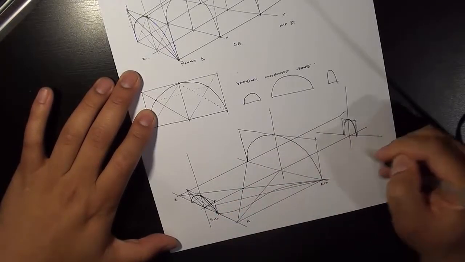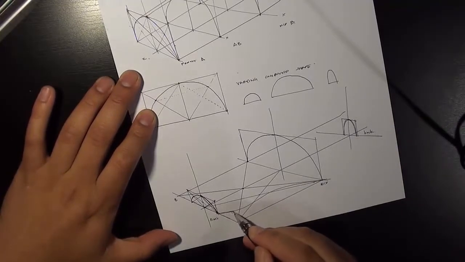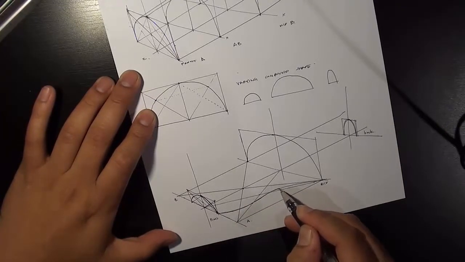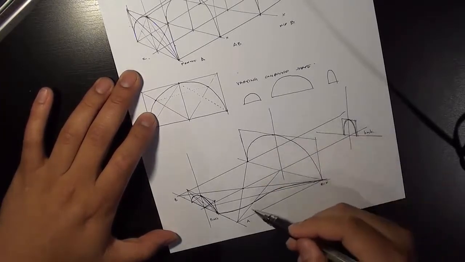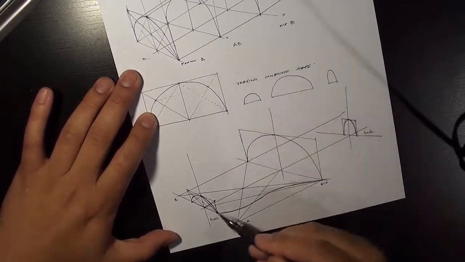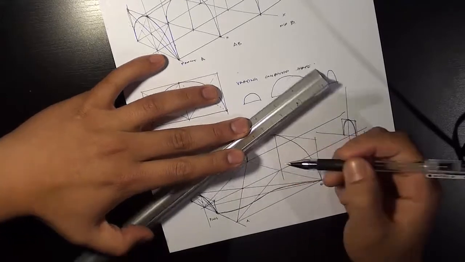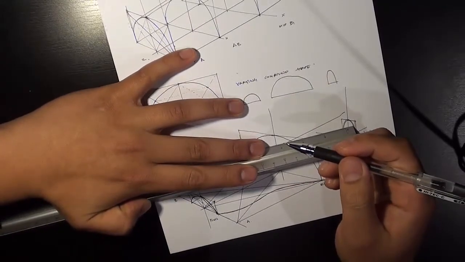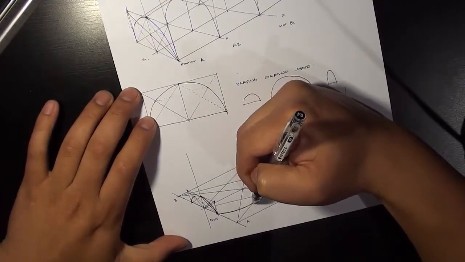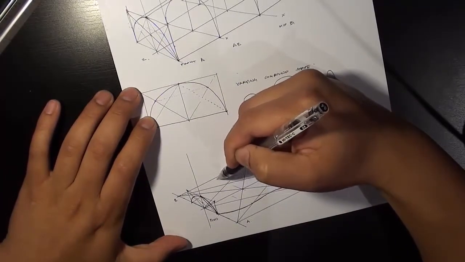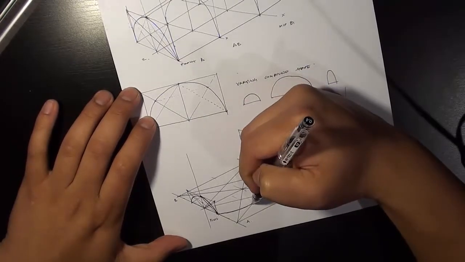Front, middle, and back. So I have this form that curves out and curves in, and it hits the middle shape. So again, I'm going to use my X information. I'm going to create X's on the other box, and use my guidelines to just transfer that information over.